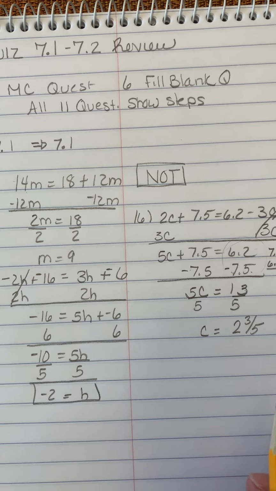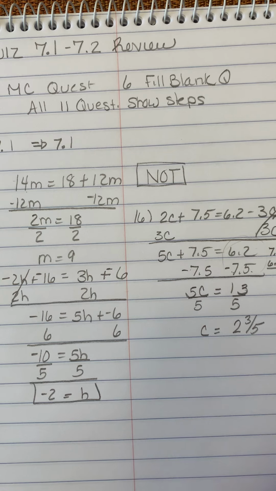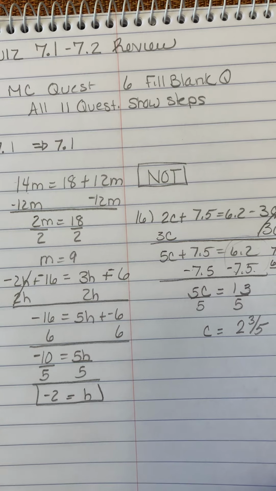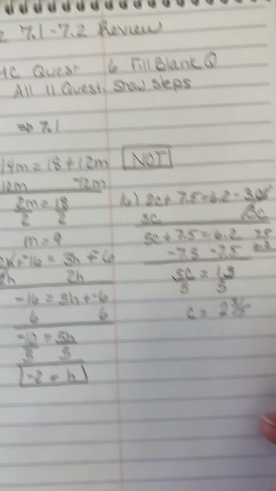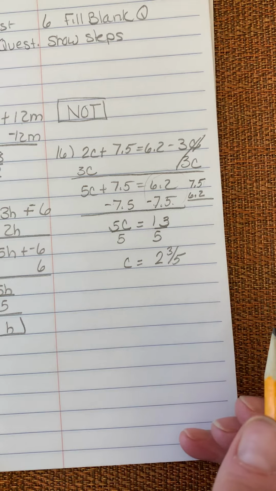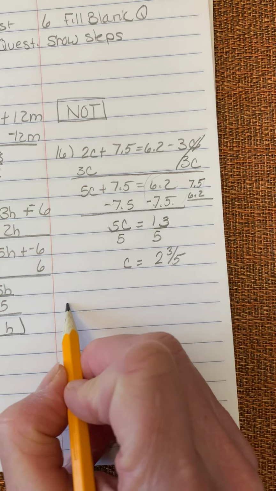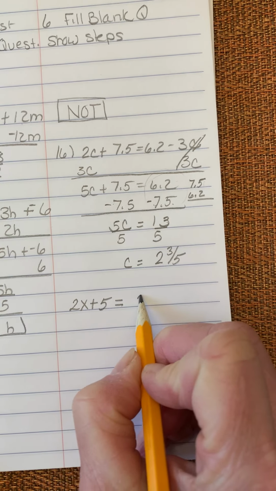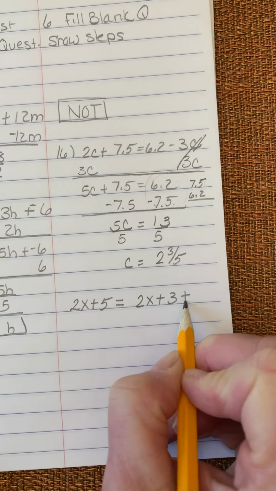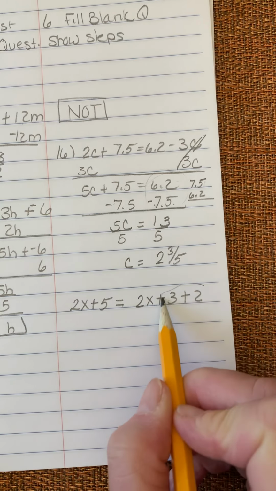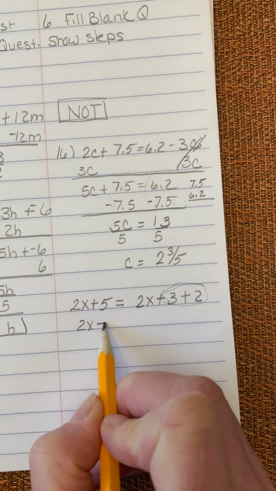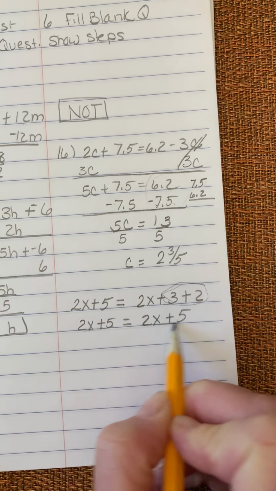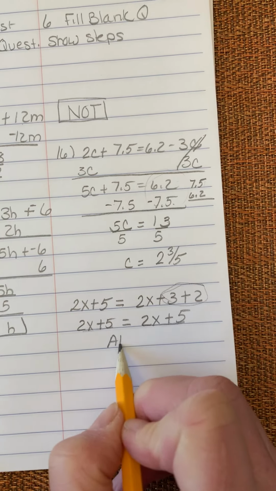And then we get into 7.2, where it's really important that you remember there are options that it could be all numbers or empty set. When you're doing all numbers or empty set, if I have 2x plus 5 equals 2x plus 3 plus 2, remember, these are from the same family. If you have a side where you can combine like terms, you definitely want to do that. When you look at this problem, it's the same on both sides. That's an example of all numbers.